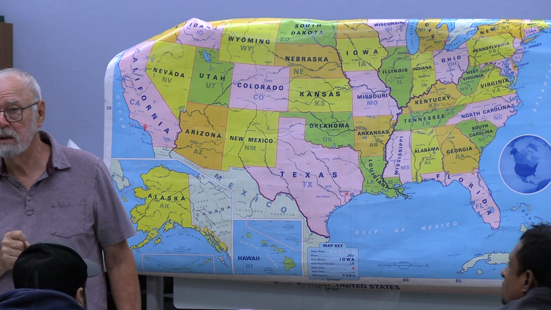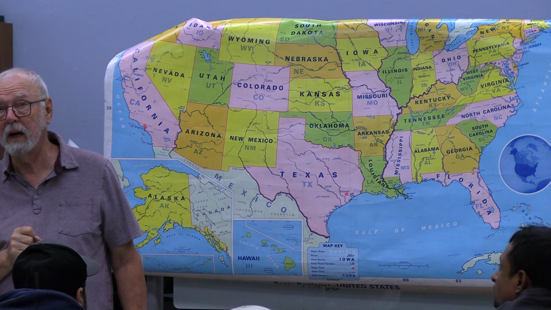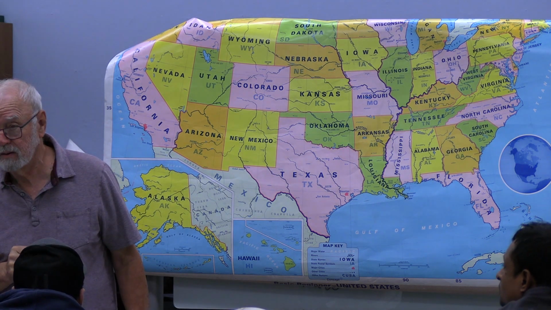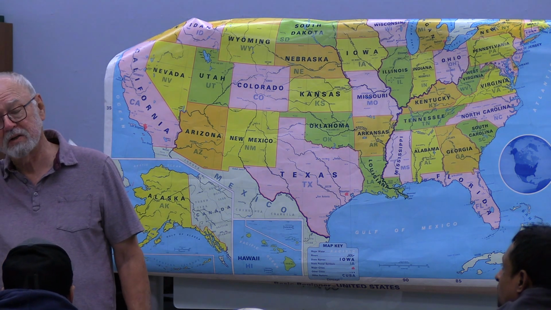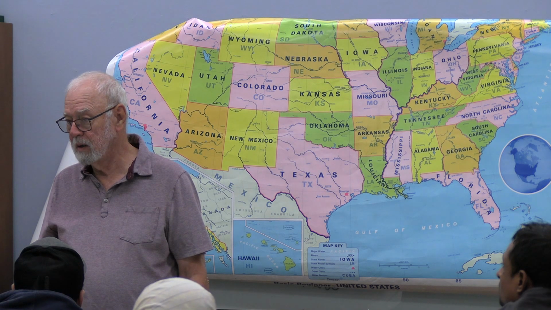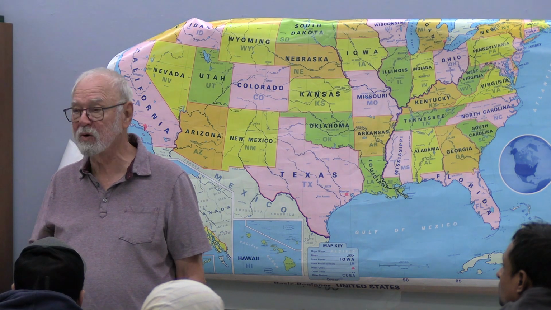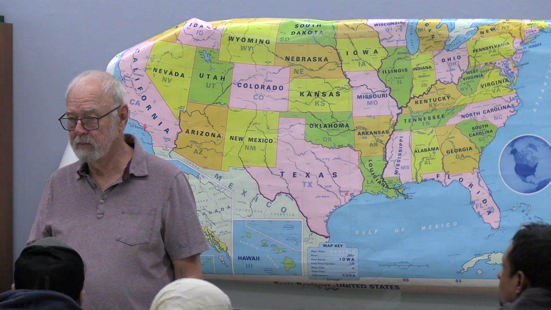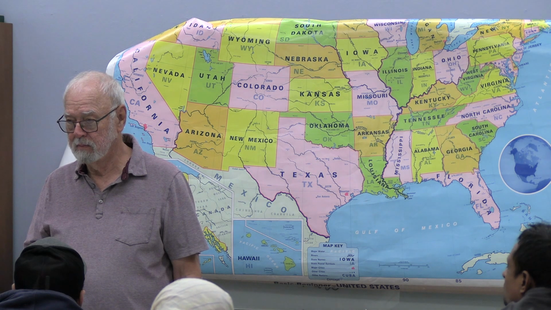The tree is a symbol here in the USA of something that will be coming up in December. Christmas, the Christmas tree. It's a symbol of Christmas. Maybe it is related to Christianity.